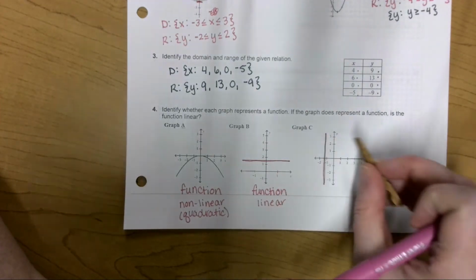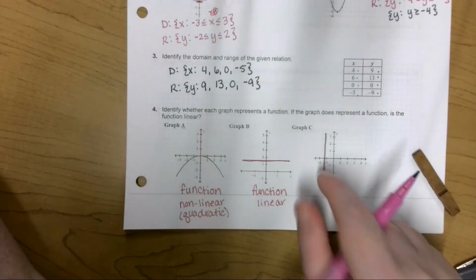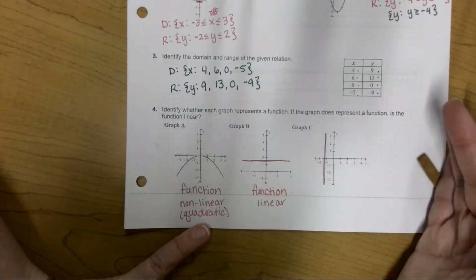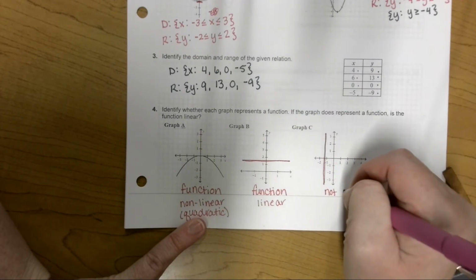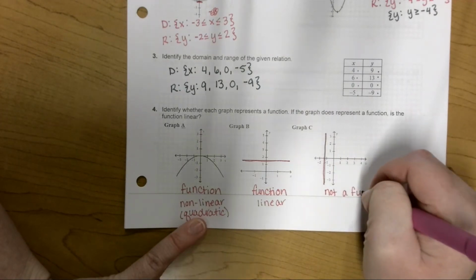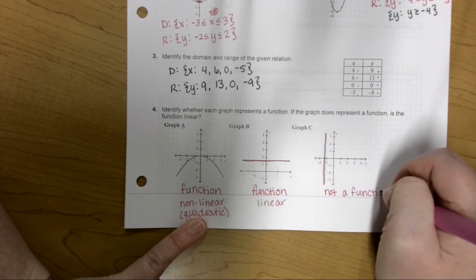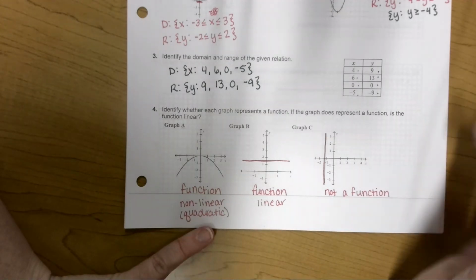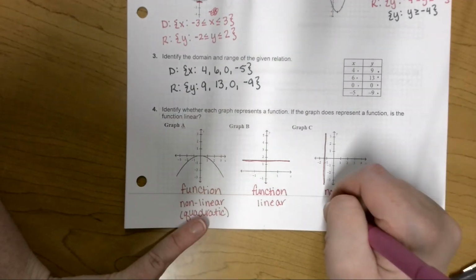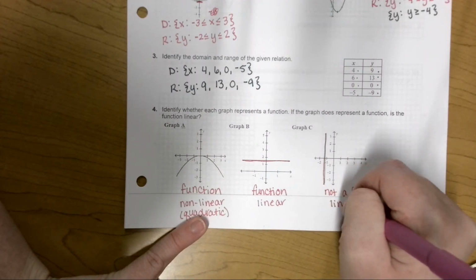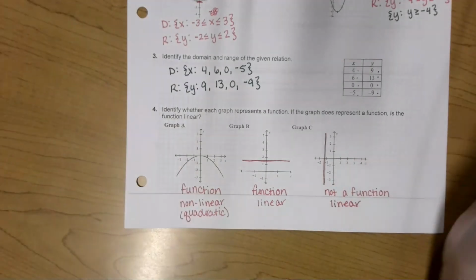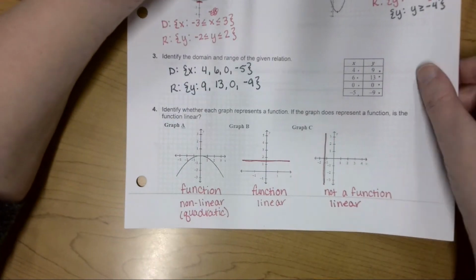It's touching that whole graph right there, so it's not going to be a function. It does not pass the vertical line test. Is it linear, though? It does make a straight line, so it is linear, but it isn't a function. So, yep. All right.